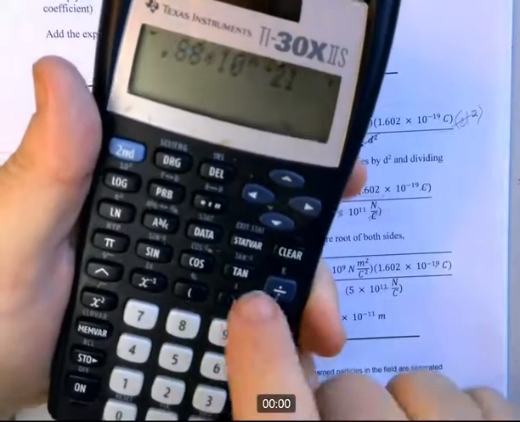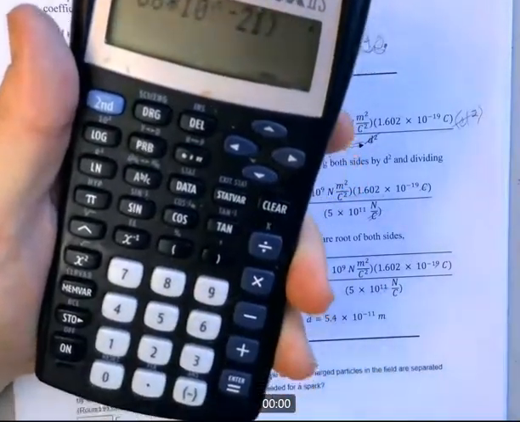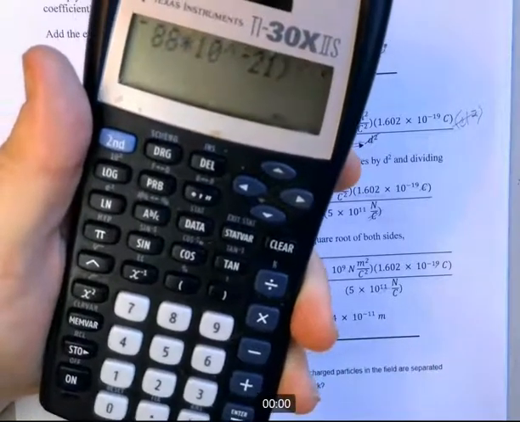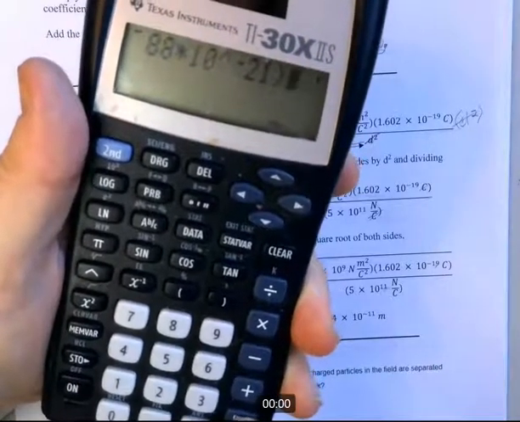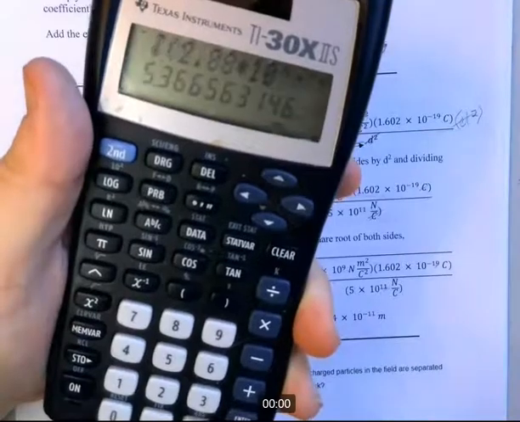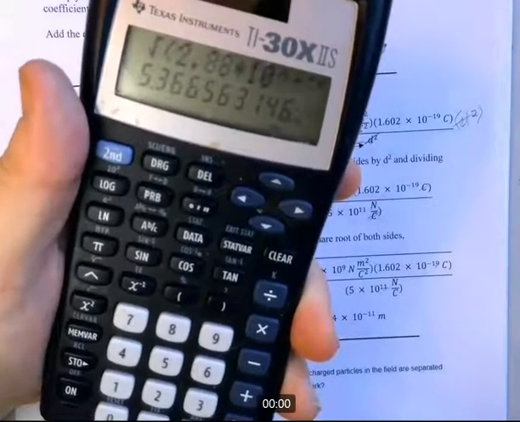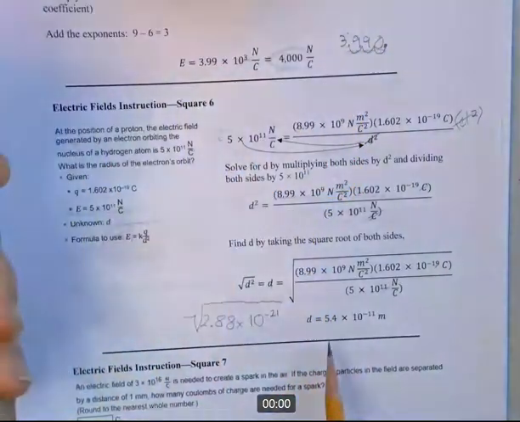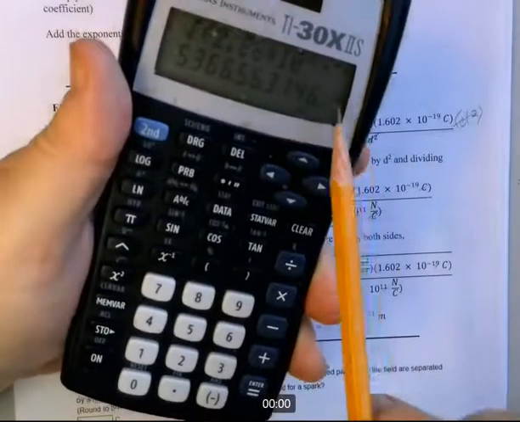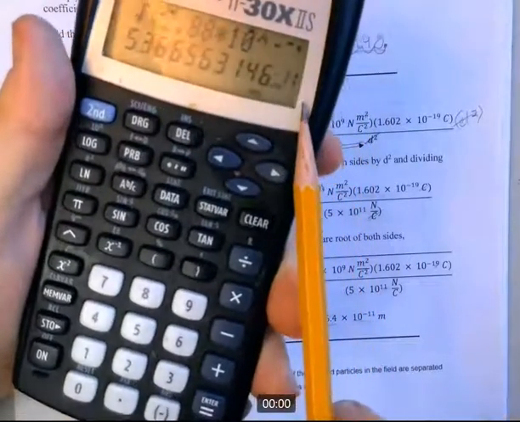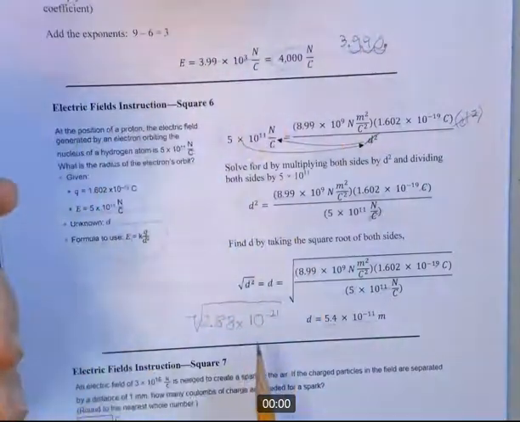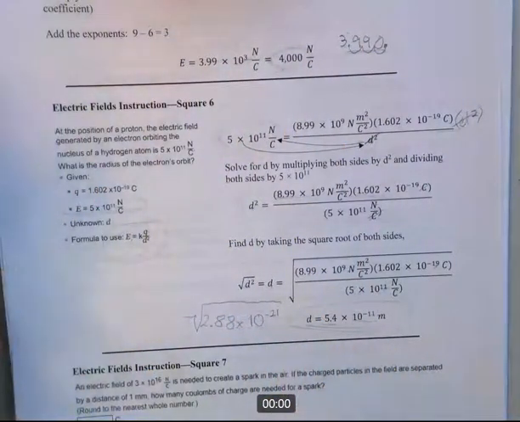And now remember what I said, you have to close that parenthesis because you had an open parenthesis. So now what I'm doing is taking the square root of this number because that's what the equation says to do. And I get 5.36, and they round that to 5.4 times 10. And there you see the exponent up there in the corner there, negative 11. So it's 10 to the negative 11. So there's your answer right there.